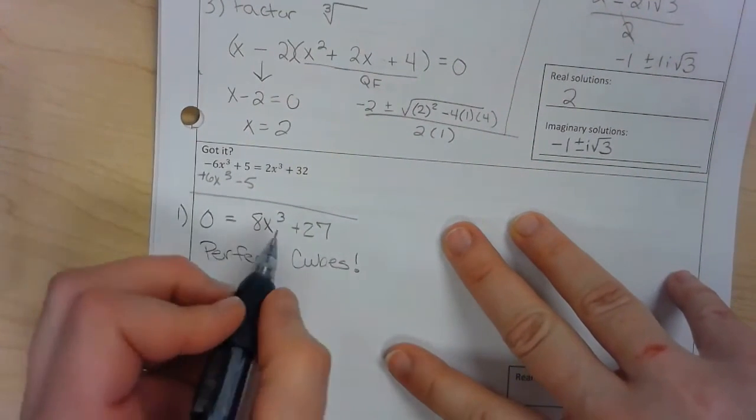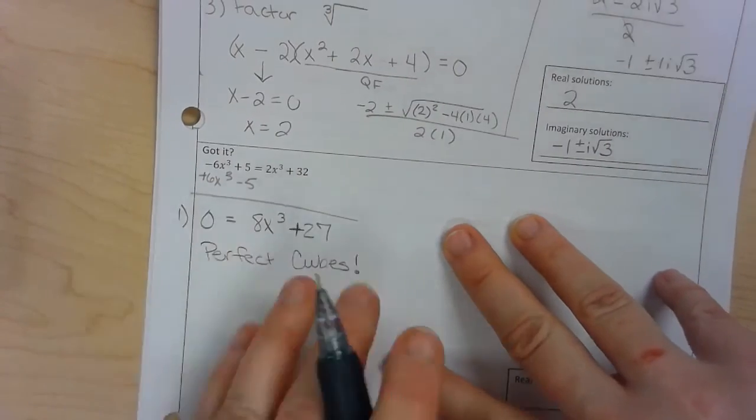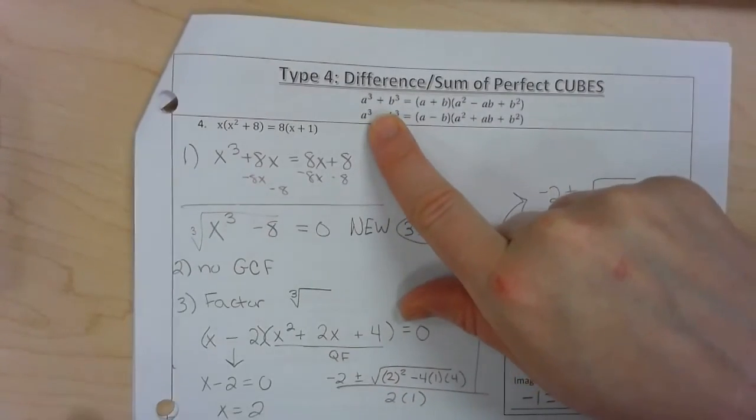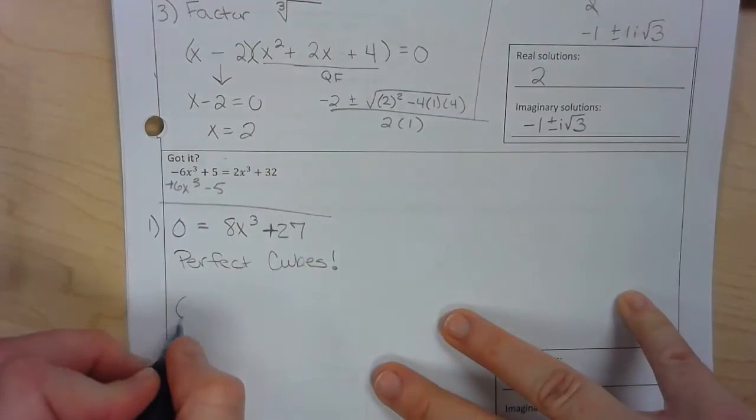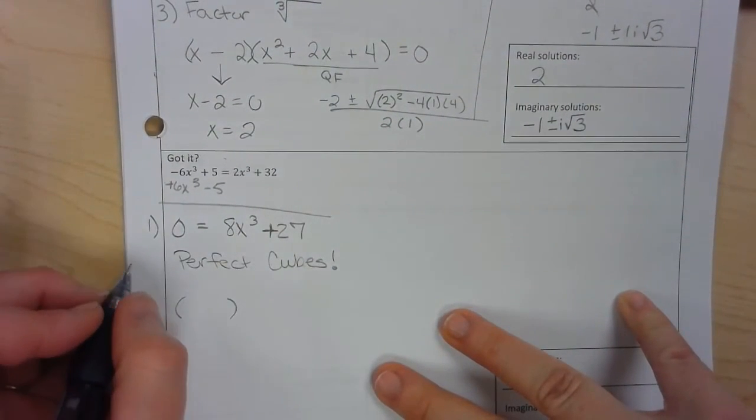Okay, so this one is the sum of perfect cubes. We're going to follow this format up here, and I will walk you through it step by step. So if you can recognize you have perfect cubes, you're going to have a small parenthesis. Oh, by the way, there is no GCF.